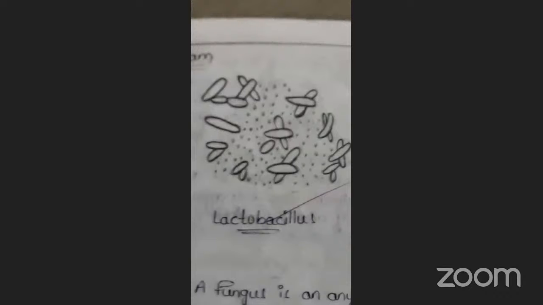So you not only lactobacillus, you can take some more bacteria also you can draw. By drawing the diagram, at least you will have an idea about the bacteria and some different bacteria. You can take some harmful bacteria and some helpful bacteria. You can draw.